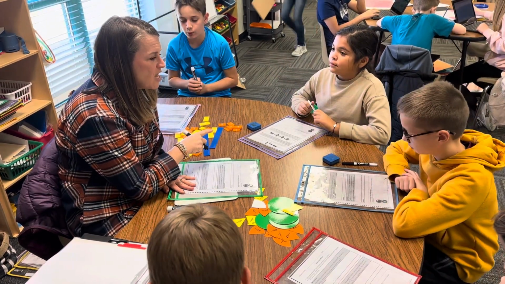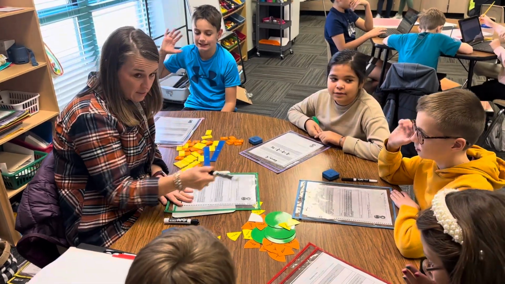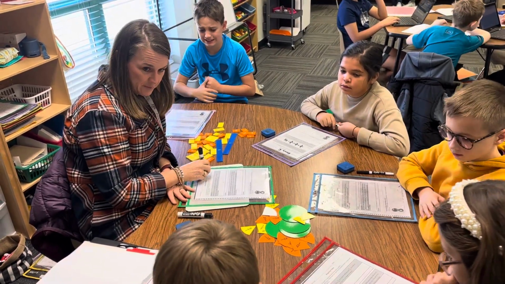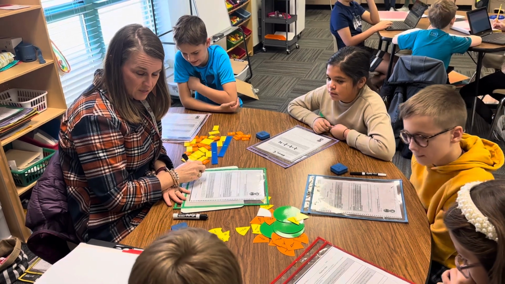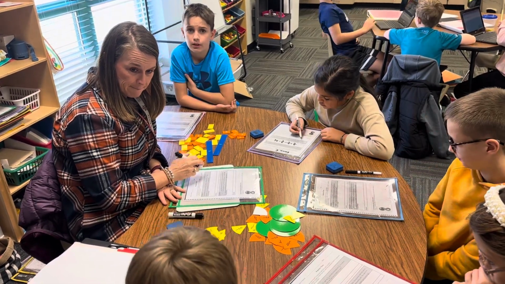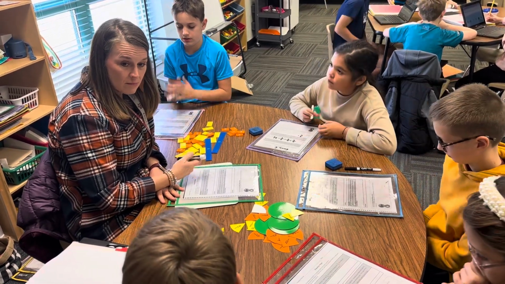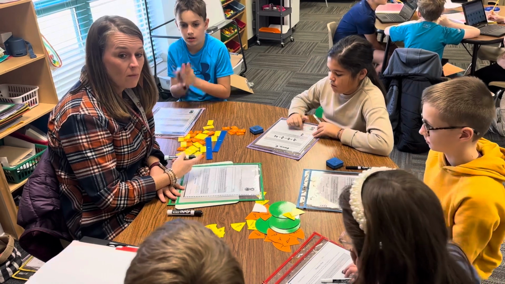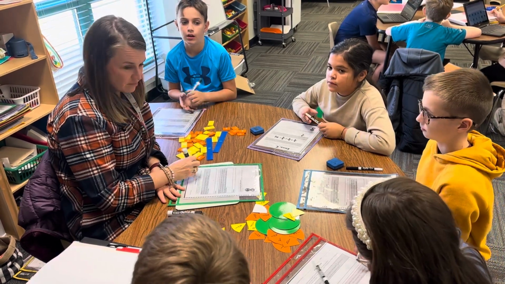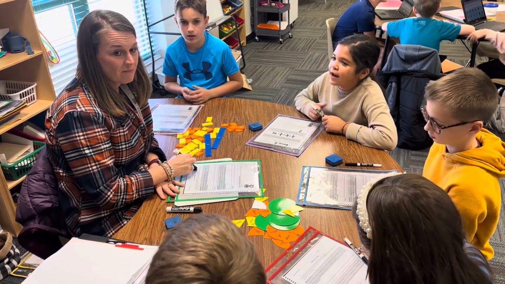Hold on, I want to pick somebody else. Something that you notice. Scotty, what's something that you notice? It says 3/6 and 2/6. And then it says the rest is spent exercising. It's an hour, so it's a whole, 6/6. So you do 3/6 plus 2/6. That would be 5/6. And you subtract that from the whole.